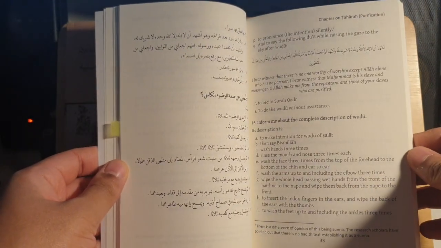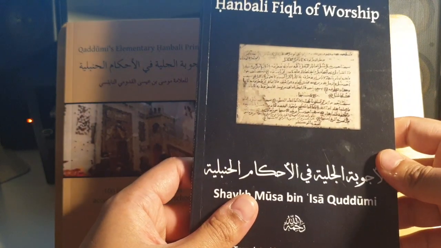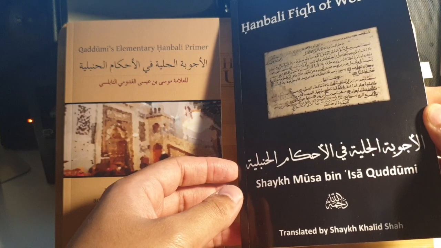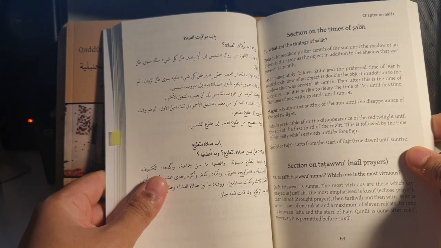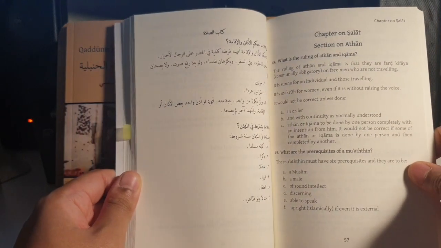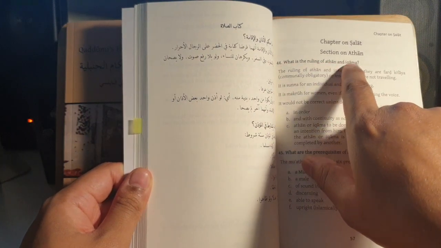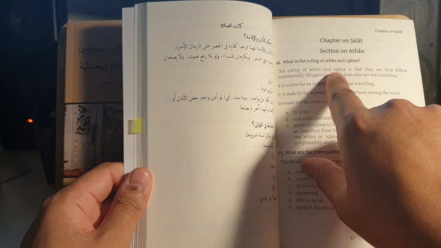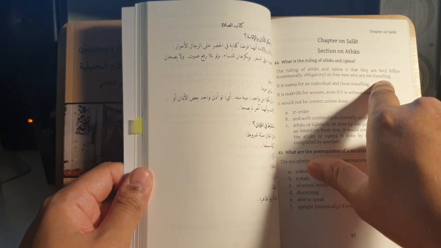And it's basically a sort of question and answer. It's just a basic question and answer of the fiqh of ibadat, and it mentions about 100 masail. In this particular translation, I personally prefer the layout, and the translation seems quite accurate from what I've seen. As you can see, it's based on questions. So what is the ruling of adhan and iqama? The ruling of adhan and iqama is that they are fard kifaya, communally obligatory on free men who are not traveling.